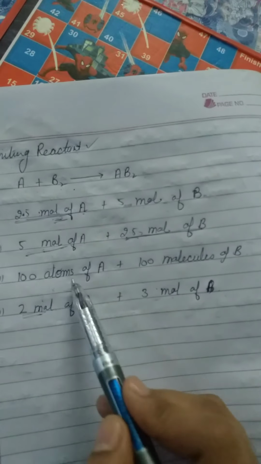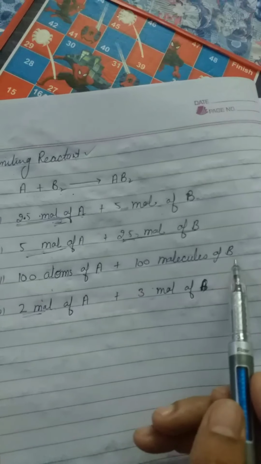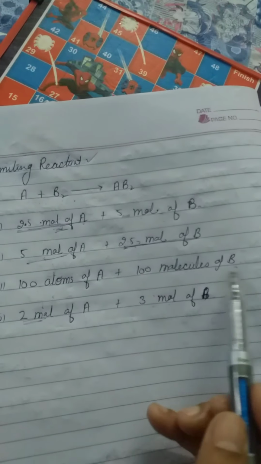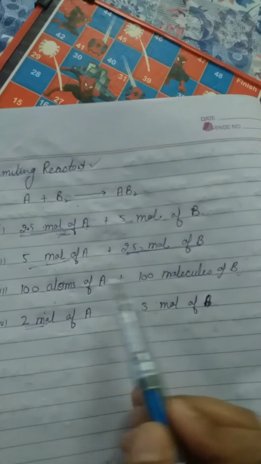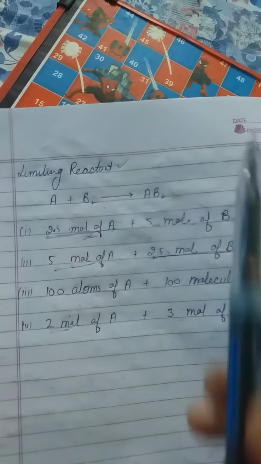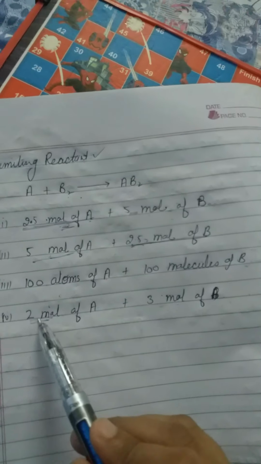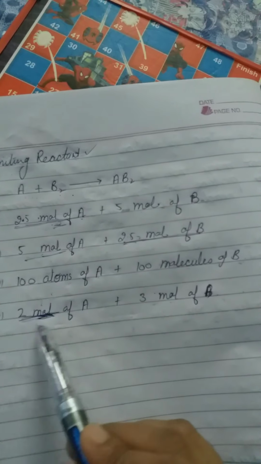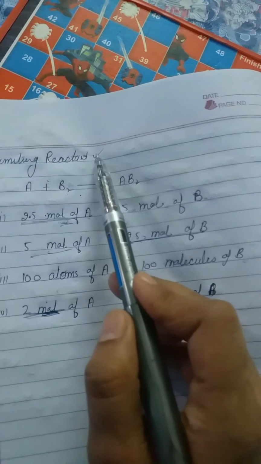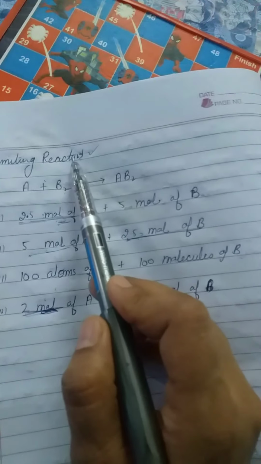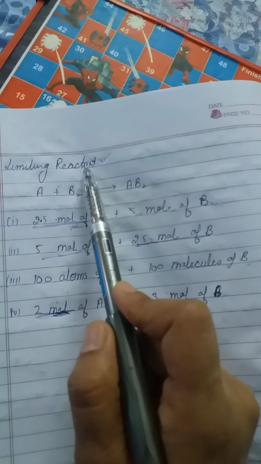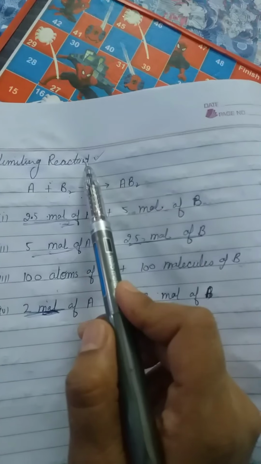Now we have 100 atoms of A and 100 molecules of B. Both are in the same amount, so neither is a limiting reactant. Then 2 moles of A and 3 moles of B. Now A is in limited amount, so that means A is the limiting reactant. So the substance which is present in less amount in a chemical reaction, that is known as the limiting reactant.